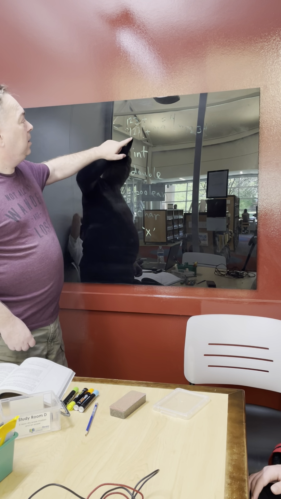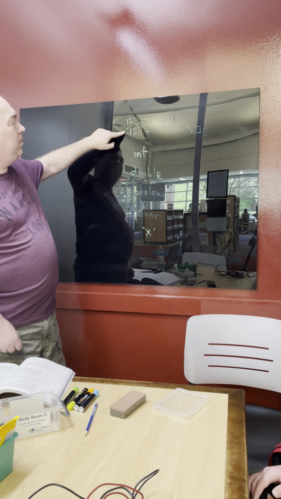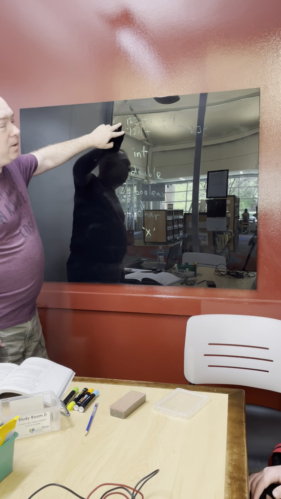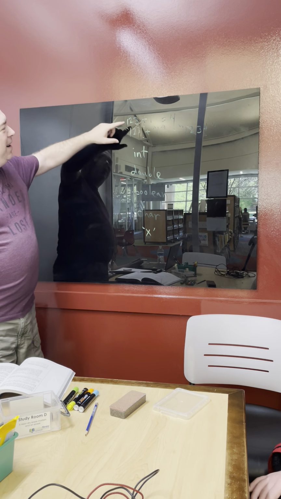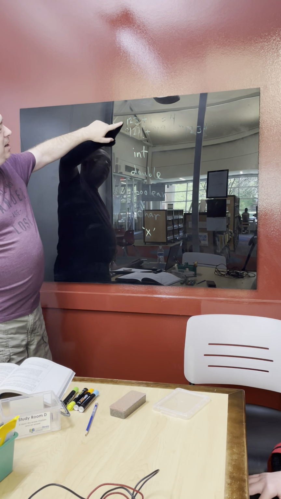Make sense? Too fast? Yes. What does the 123 plus 1 equals 124 mean, here or here? Both. Good question. The reason I highlighted this is to illustrate that data types are important because it tells the computer how to behave with the information.